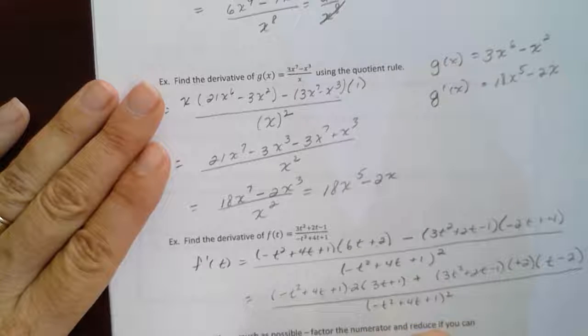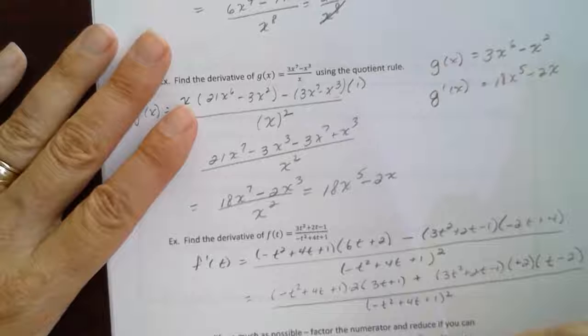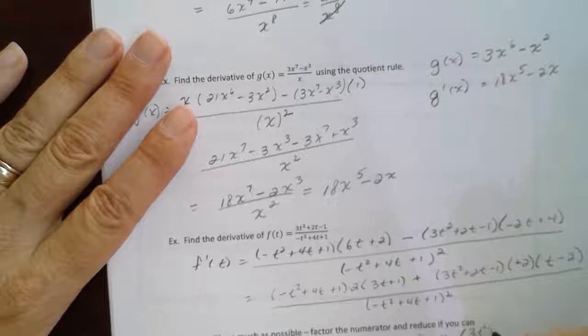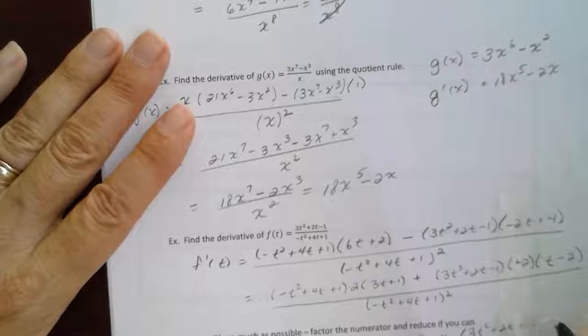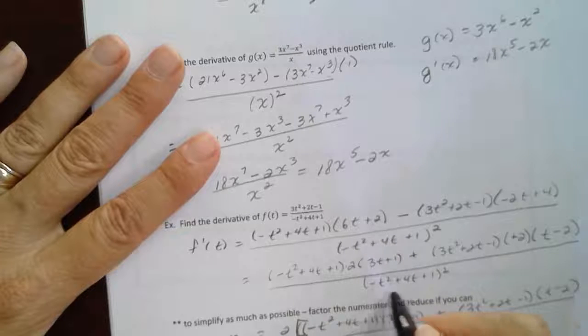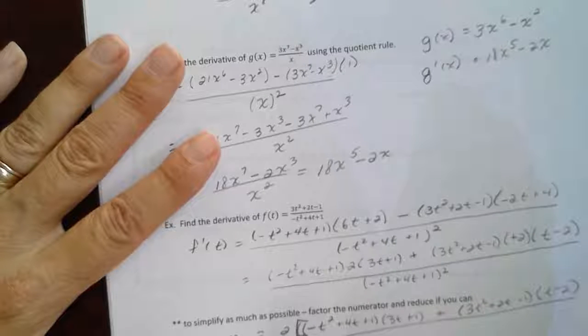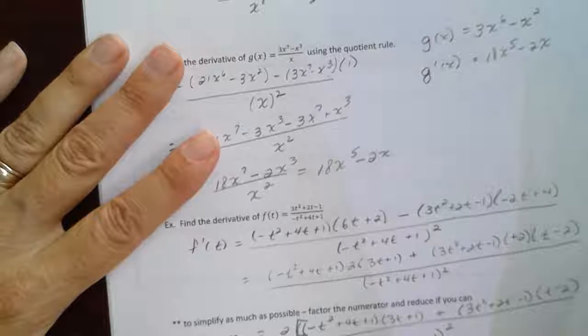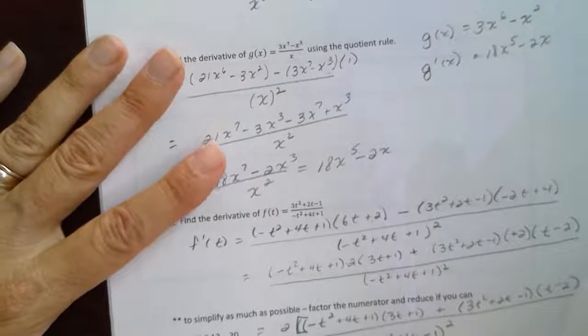negative t squared plus 4t plus 1 times 3t plus 1 plus 3t squared plus 2t minus 1 times t minus 2 all over. Now if I factor a negative 1 out of this guy, it'll be negative 1 times t squared minus 4t minus 1 squared. That way I'm not leading with the negative.